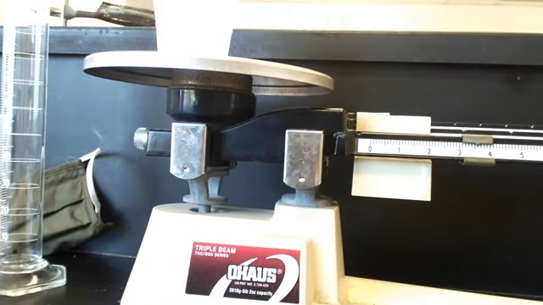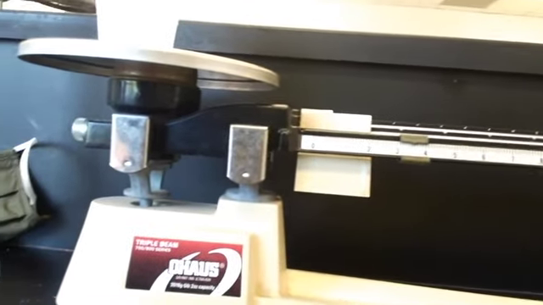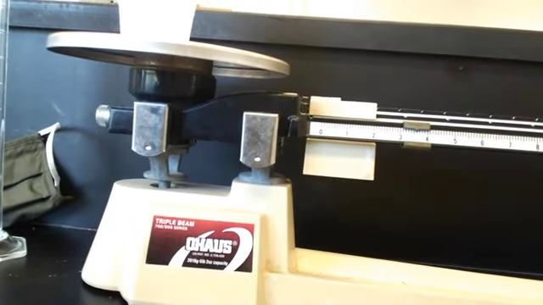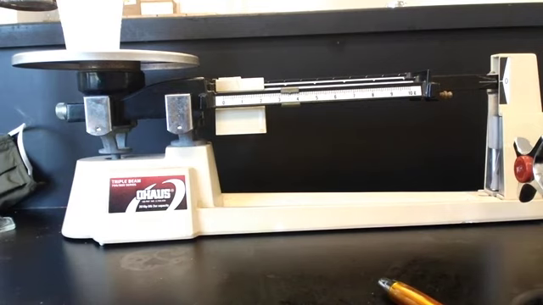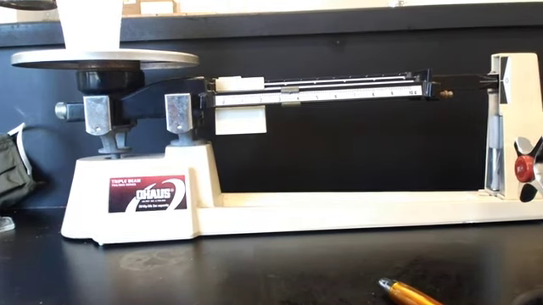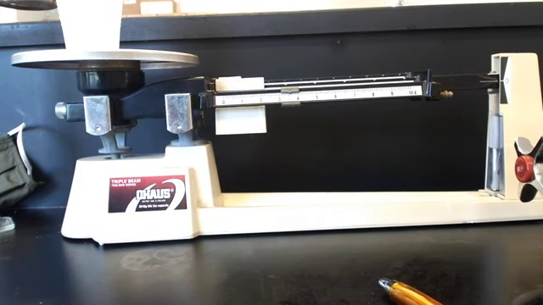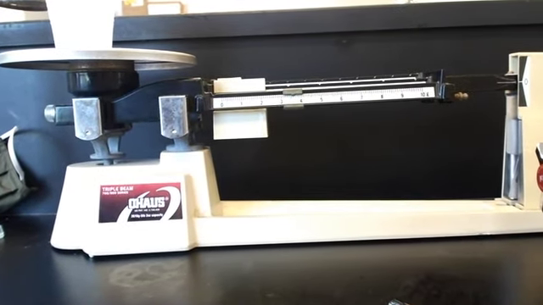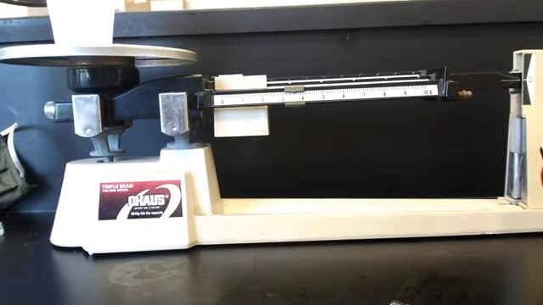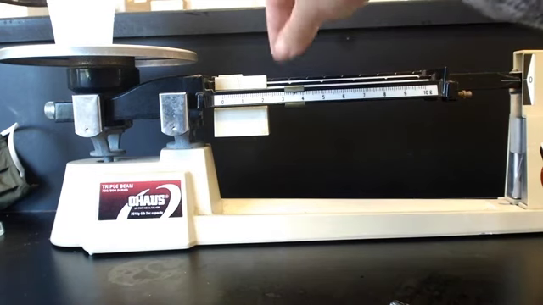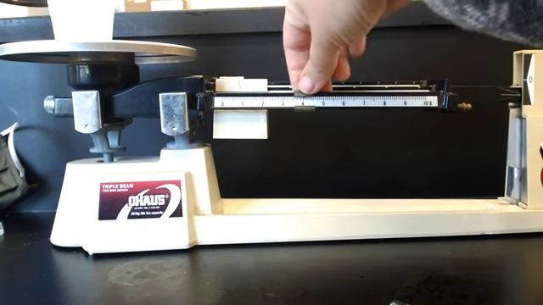Hold on just a second while I readjust here. 3.6, sorry. Okay. 3.6 is about right. Let me focus this again so you can see it better. Let's see if we can get a little bit closer. So now what I'm going to do is set this to 4.6, because that would be 1 gram over.